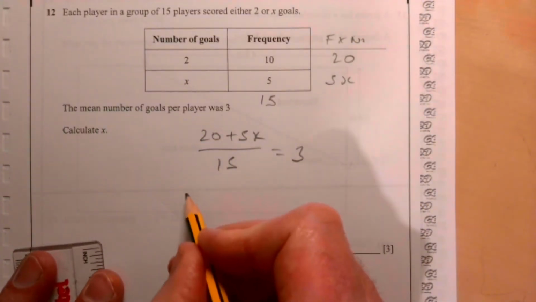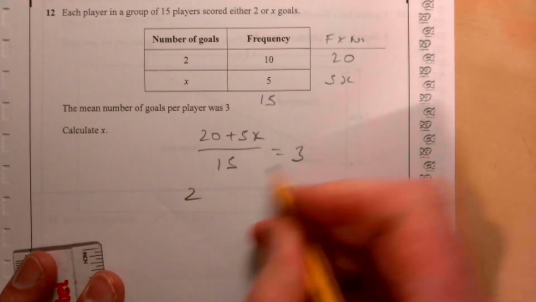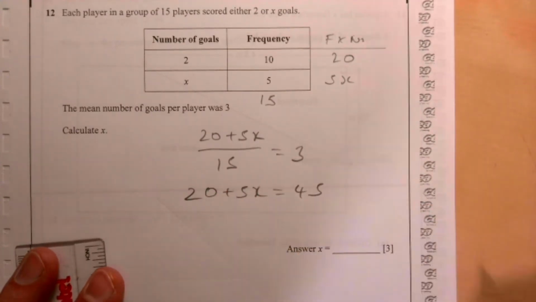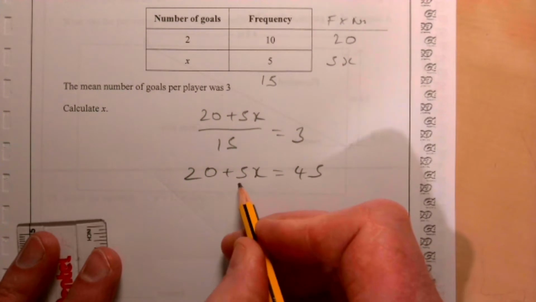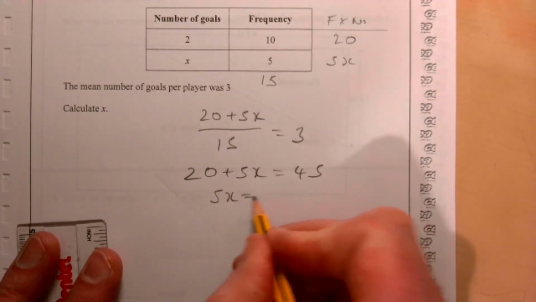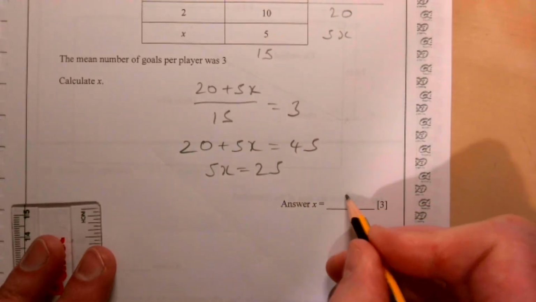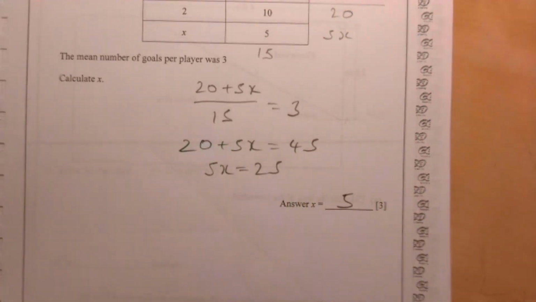How do you solve something like that? We multiply through everything by 15, so 20 plus 5x is 45. Taking away 20 from both sides, 5x is 25, and we get an answer then of x equals 5.